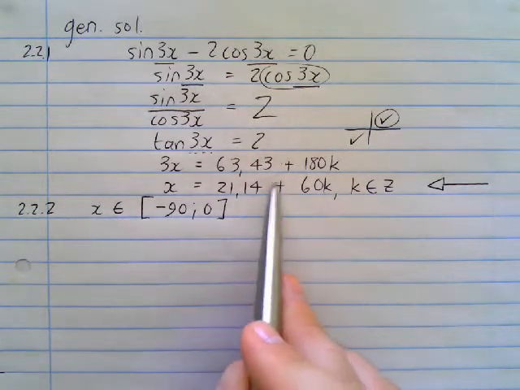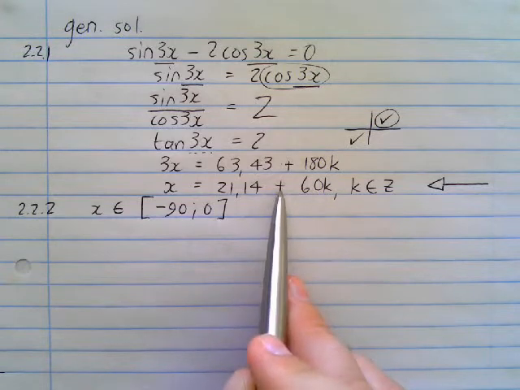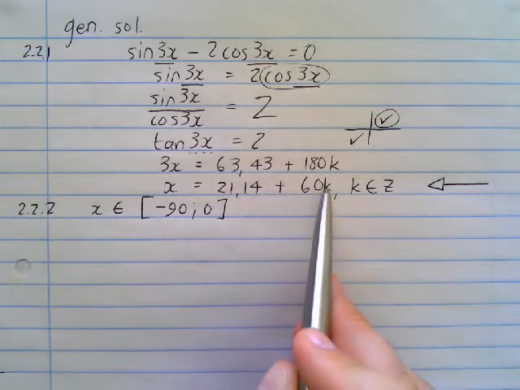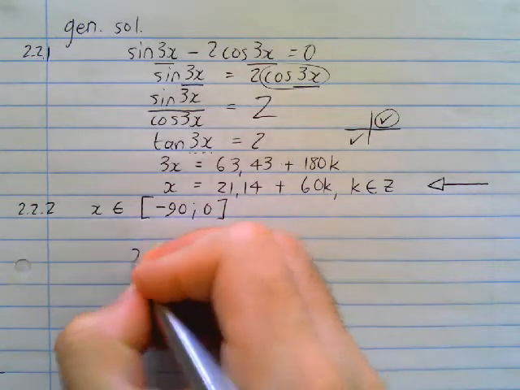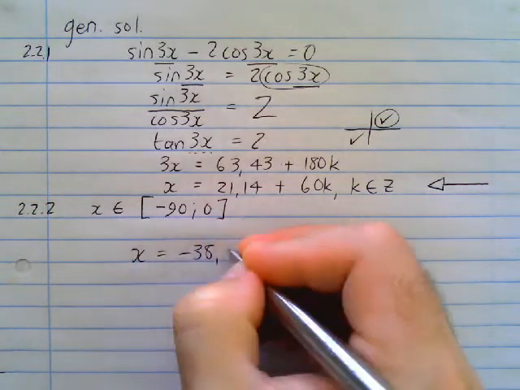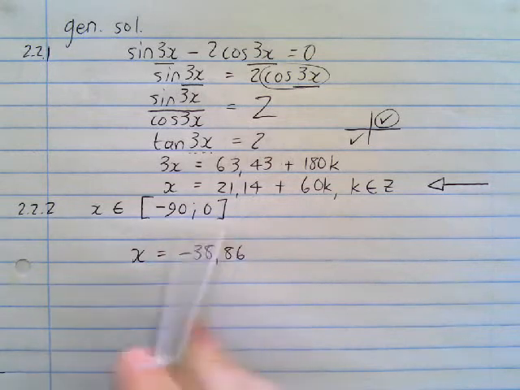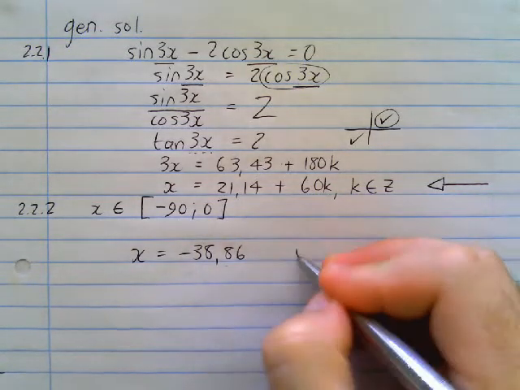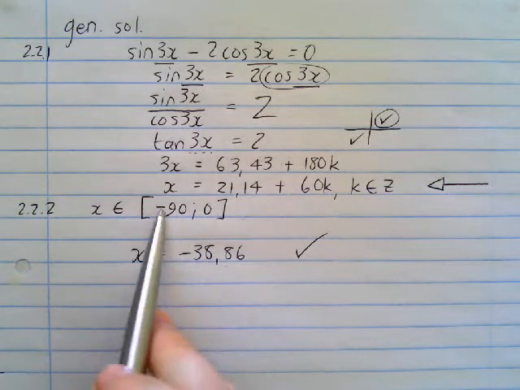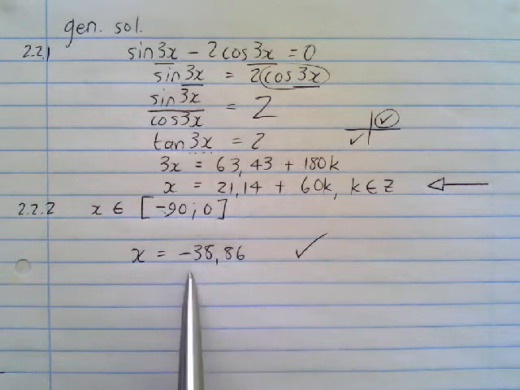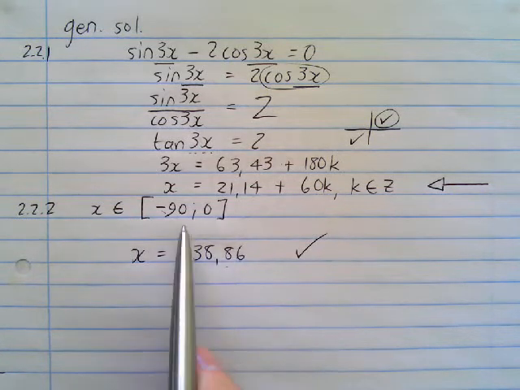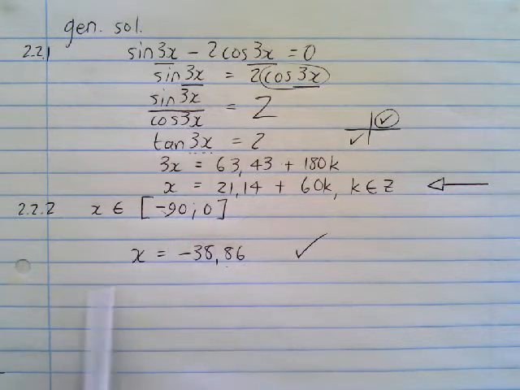No. You remember, we could also minus 60 from 21,14 because that k could be a negative 1 as an integer. If we subtract 60 from 21,14, we are going to get x of negative 38,86. Does that value lie in our interval? Yes. So there is one specific solution that fits within that interval. Can I subtract another 60 from here? I'm going to get negative 98,86. Does that fit within our interval? No. So there is our answer for specific solutions.